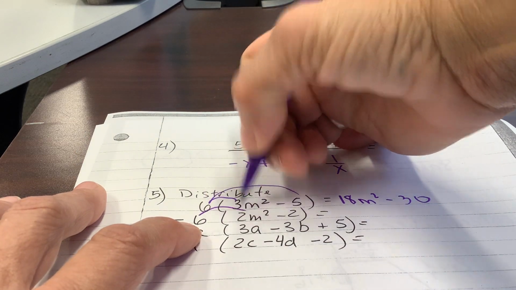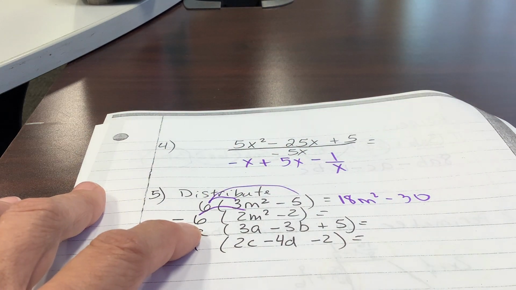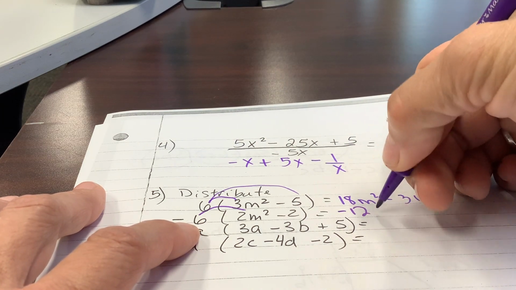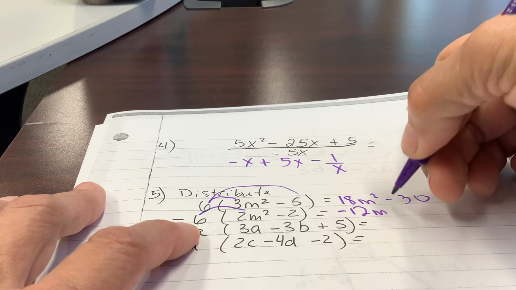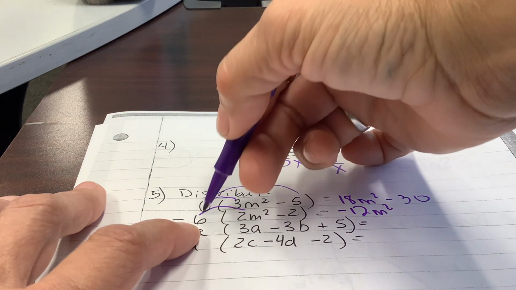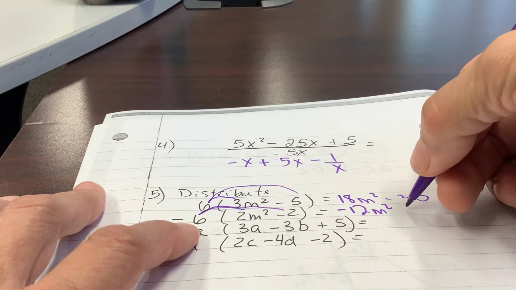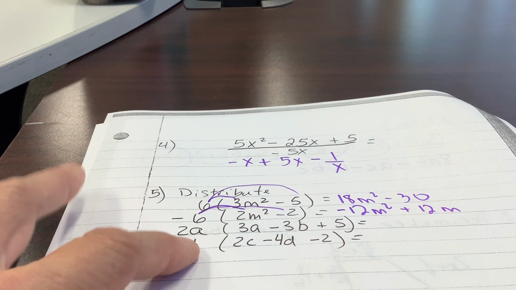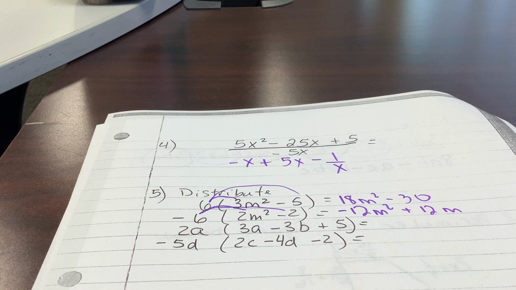Then -6 times 2m squared is -12m squared. And then -6 times -2 is going to be a positive 12m. And then 2a. So a times a is a squared.